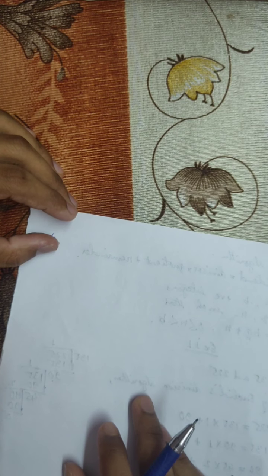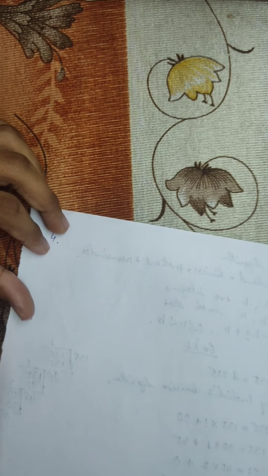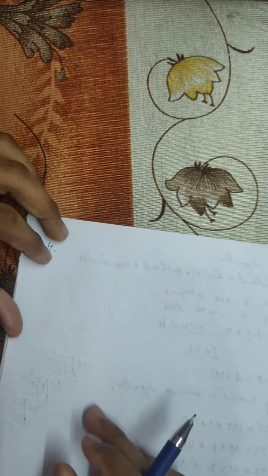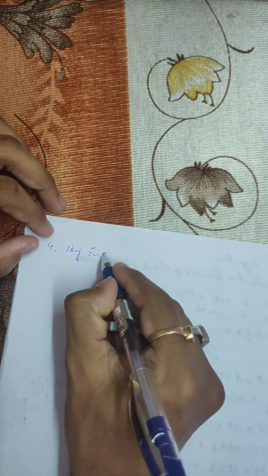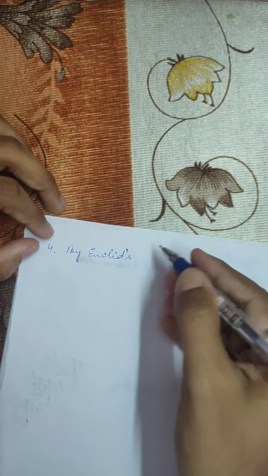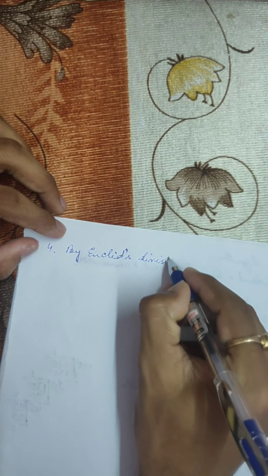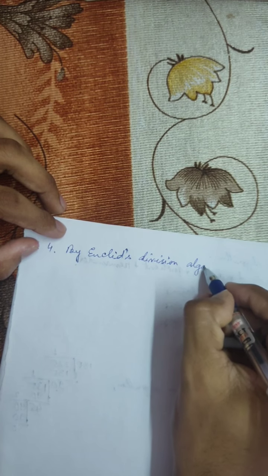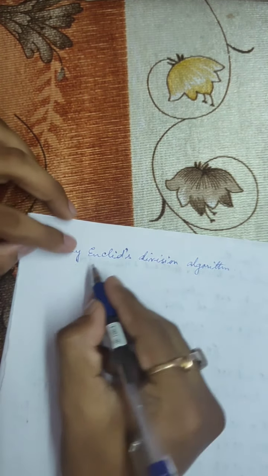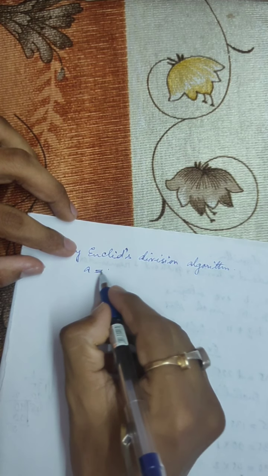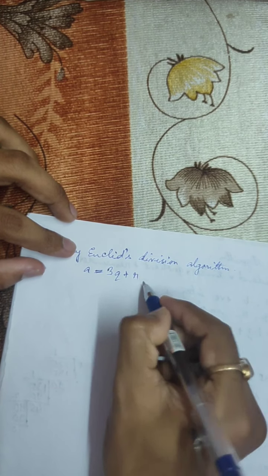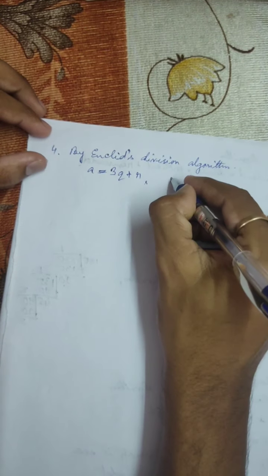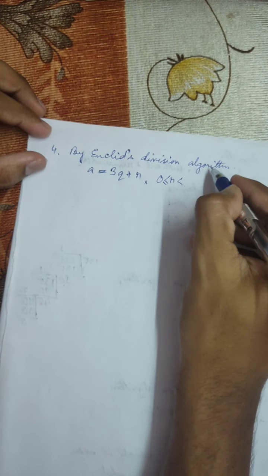Anyway, note that to show this for the square of any positive integer, we have to find the square. So in the same way we can write by Euclid's division algorithm, a equal to 3q plus r, where we consider 3 as the value of b, and r is greater than or equal to 0 and less than 3.